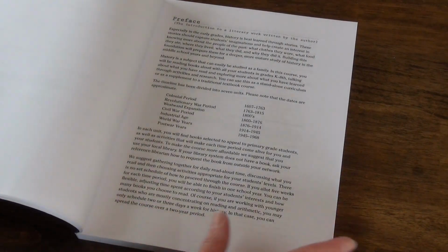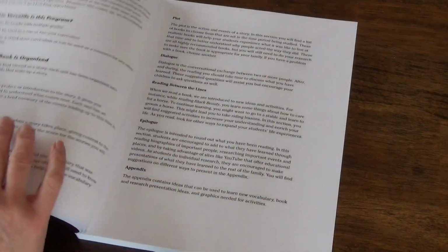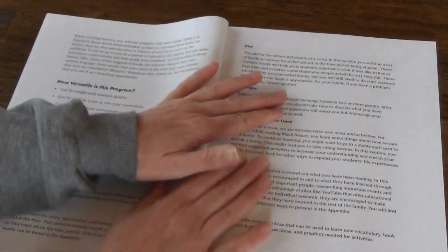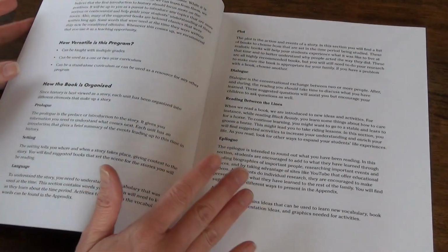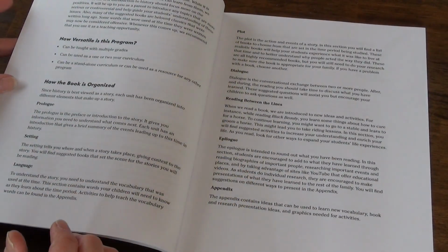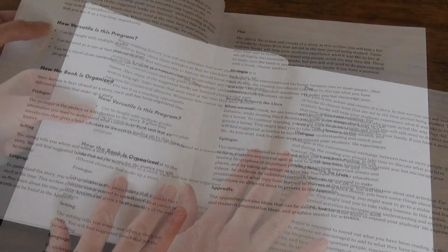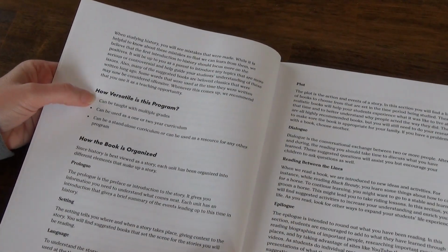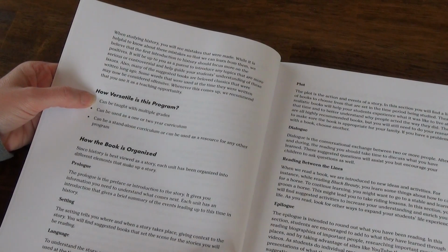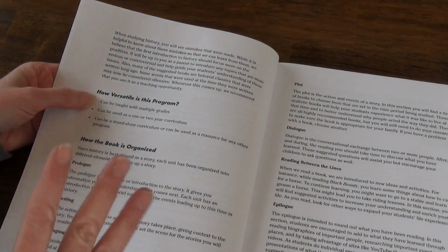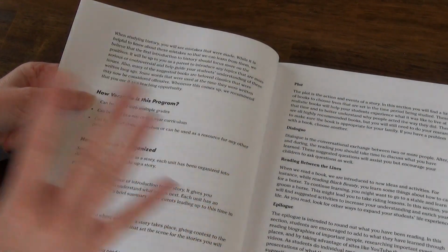And it's very flexible, and I am really a big fan. I haven't used it yet, but I've read through it, and I think there's just going to be a lot of great things. So let's look at a few of these key notes again: it can be taught with multiple grades. So this is a very good family curriculum, that if you need to encompass the whole family, this is it.